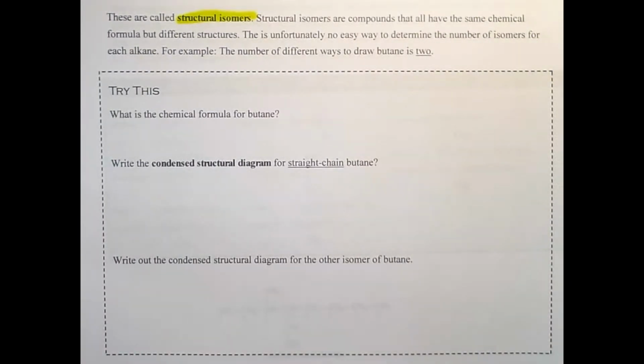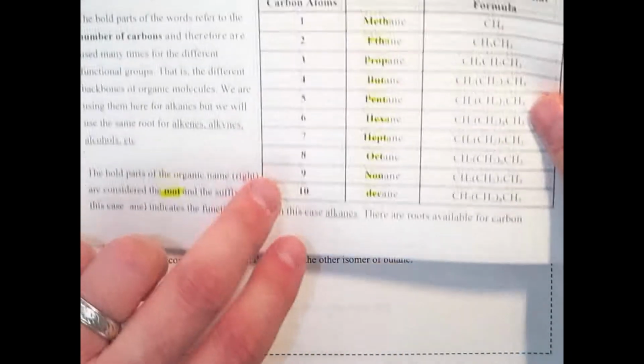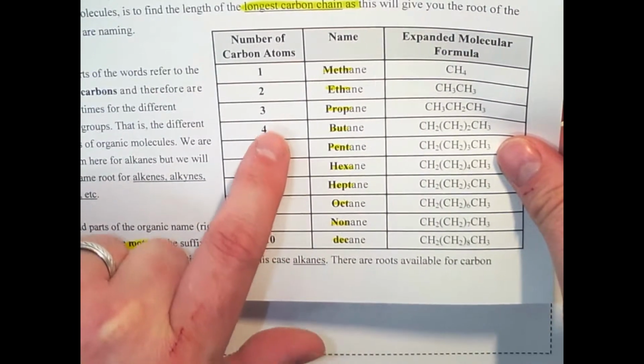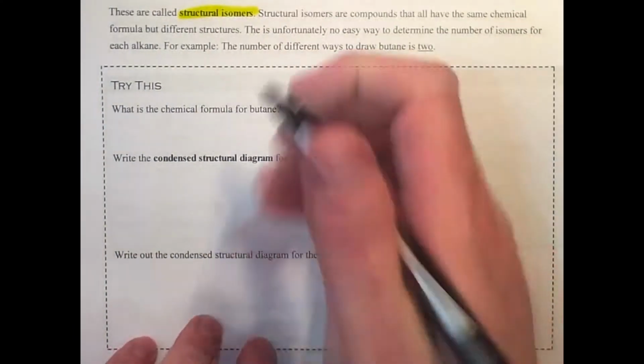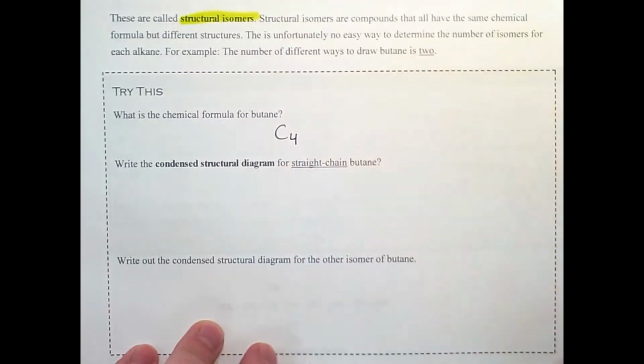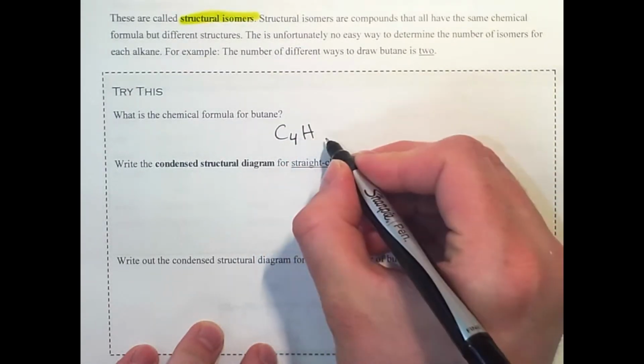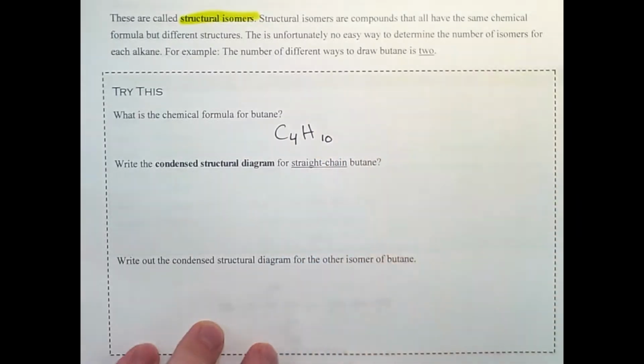So it says, what is the chemical formula for butane? Well, I pull out my reference chart because I haven't memorized it yet. Butane has 4 carbons. So 4 carbons, H, 2 times 4 plus 2: C4H10.